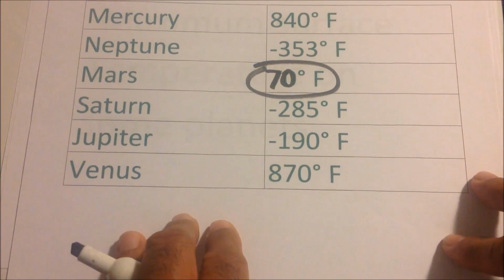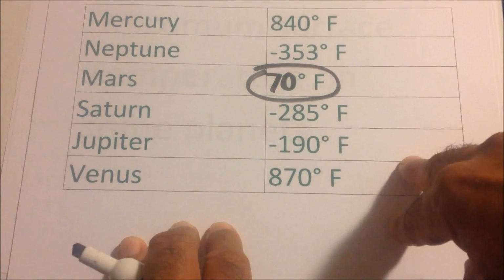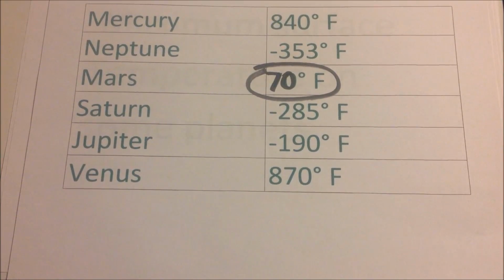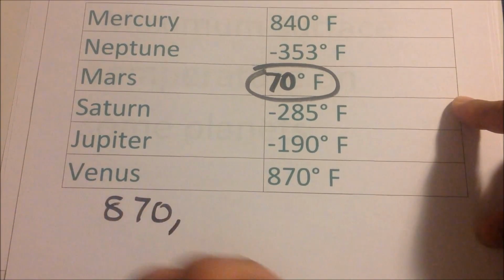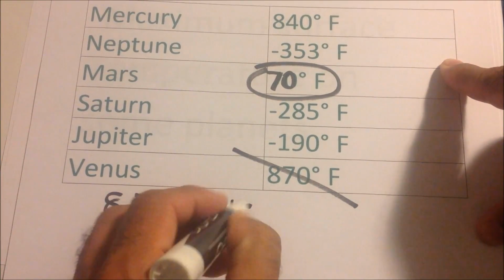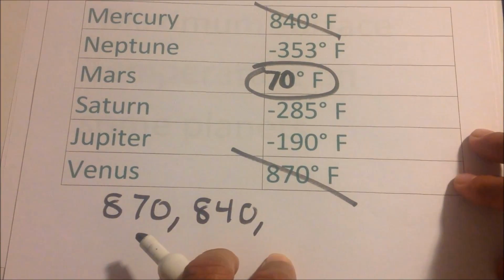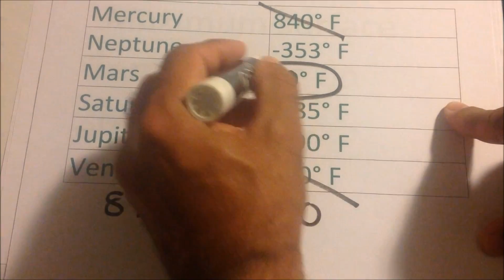So if we had to order these, how would you order these? From greatest to least. From greatest to least, how would you order them? Okay, well, the hottest one we have is Venus, so we would say 870. Greatest to least, now, we can cross that out. Then Mercury, 840. Right, then there's a big drop. So what's the next greatest number? Mars at 70. Big drop.